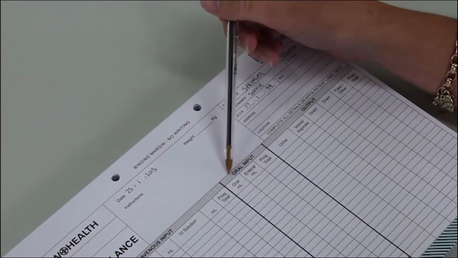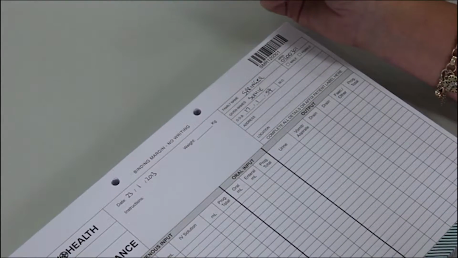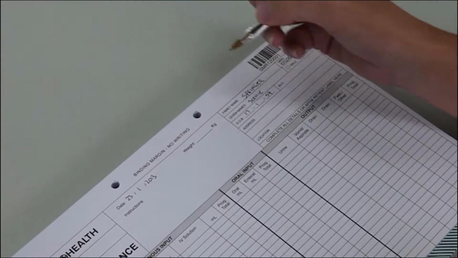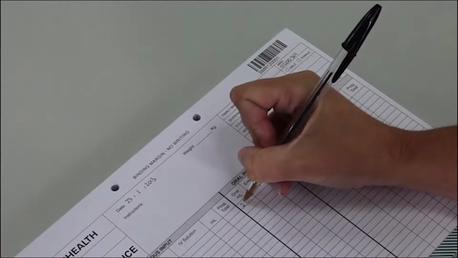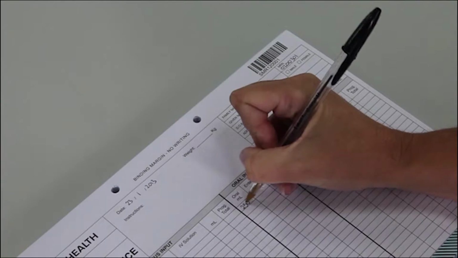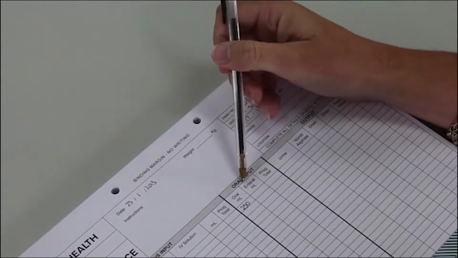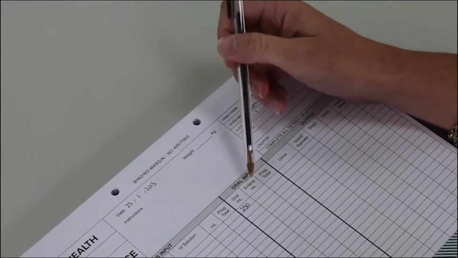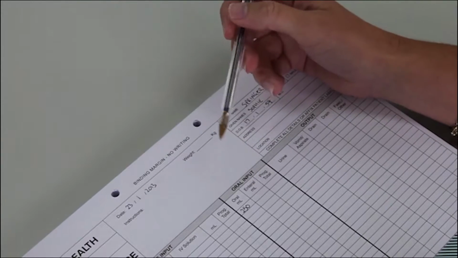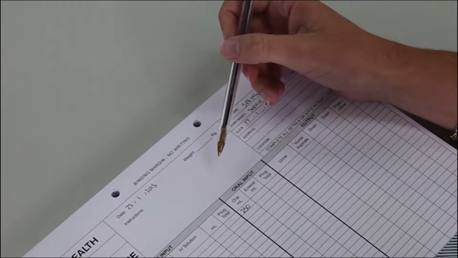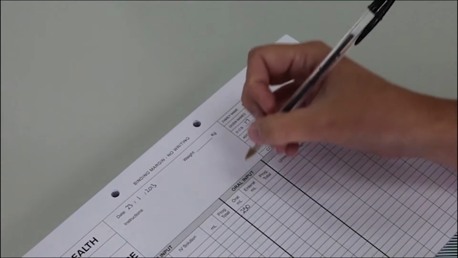The next area is oral input. So for example, the patient's just had breakfast with a cup of tea, which was 250 mils. Right, 250. The next one is enteral feeding, which is nasogastric tubes or PEG feeds. So for example, let's say Mrs. Springer has a nasogastric feed going at 40 mils an hour.